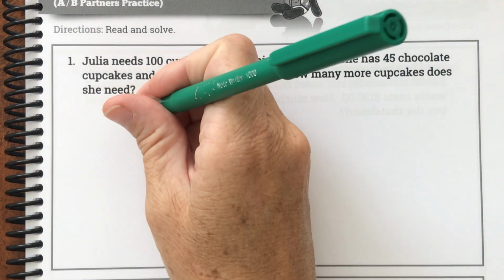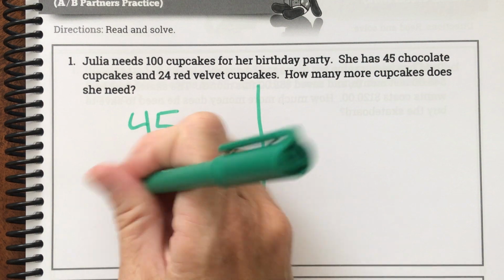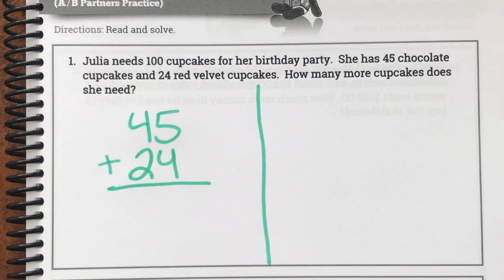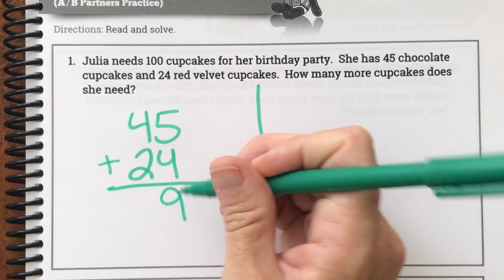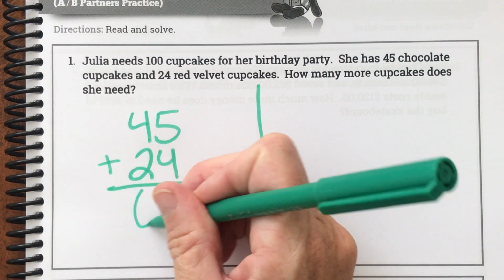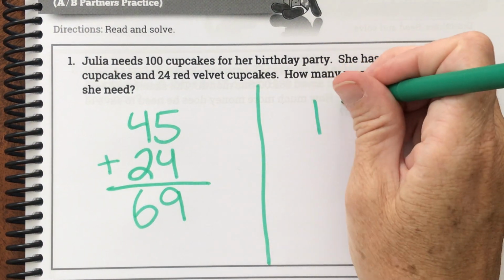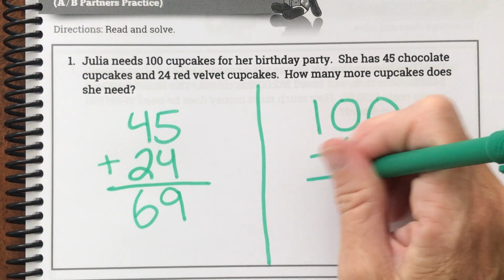So if she has 45 chocolate and she has 24 red velvet, let's add those and find out how many cupcakes she already has. So 5 plus 4 is 9, and 4 plus 2 is 6. So she has 69 cupcakes. That's how many she has. But she needs 100. So we could subtract to find out how many more she needs to buy. So if she needs this, let's see how many more.